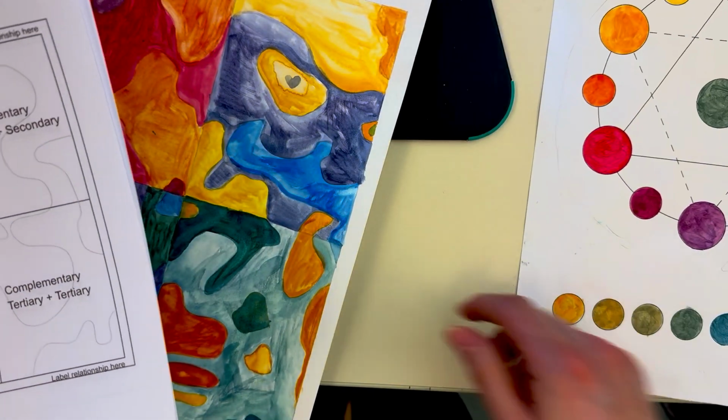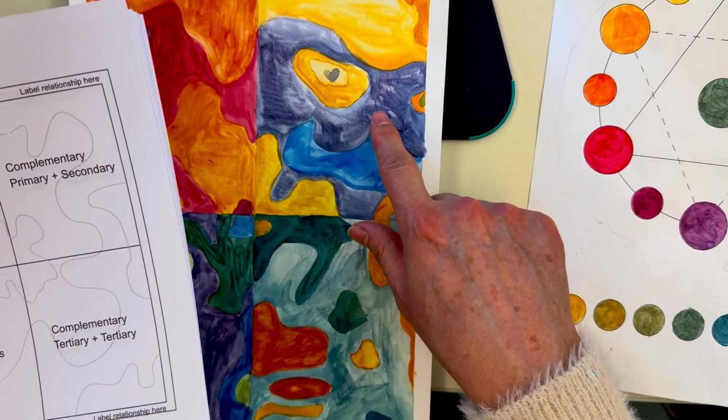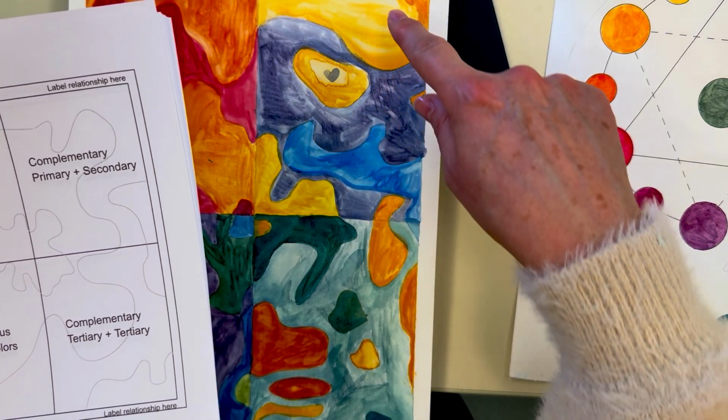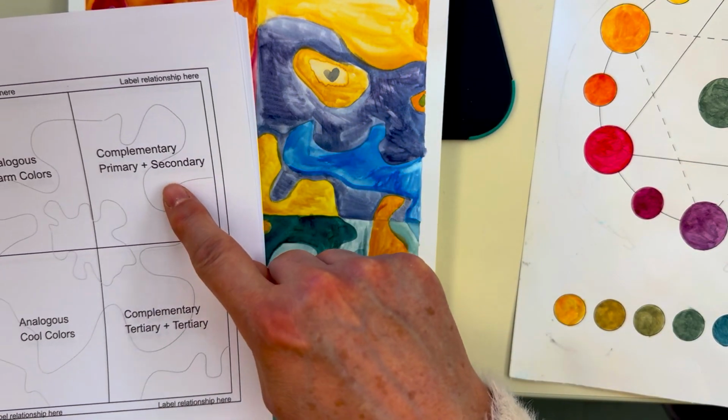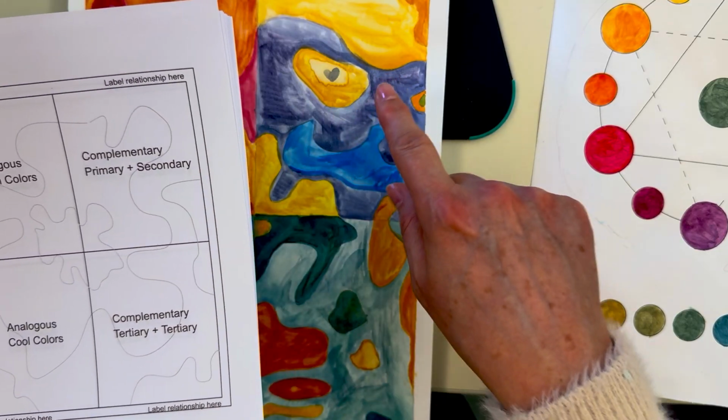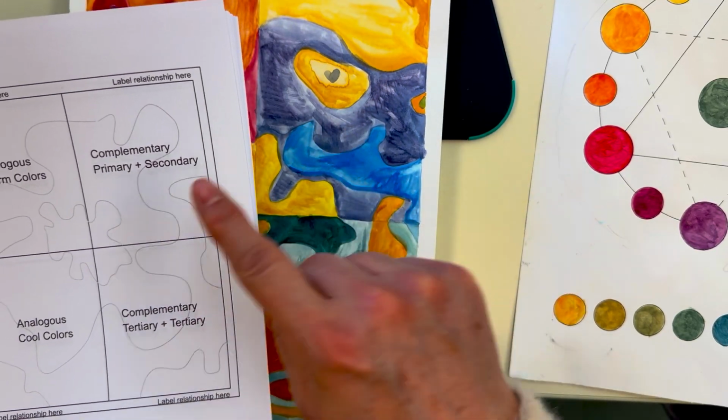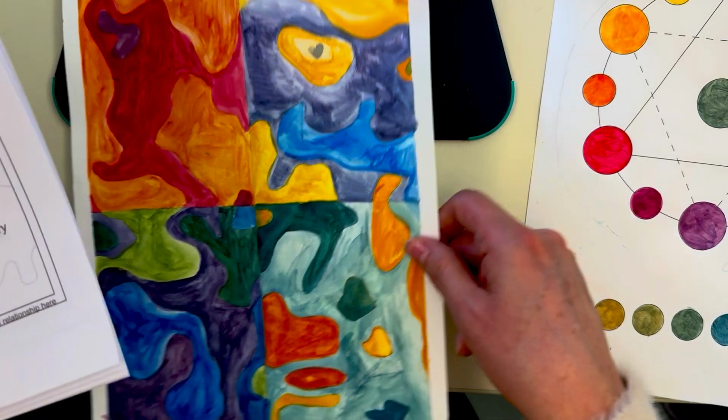So that tells you over here, this person used blue and orange for their square here that says complementary. A primary was blue, their secondary was orange, all right?